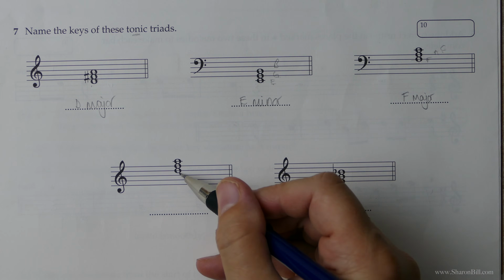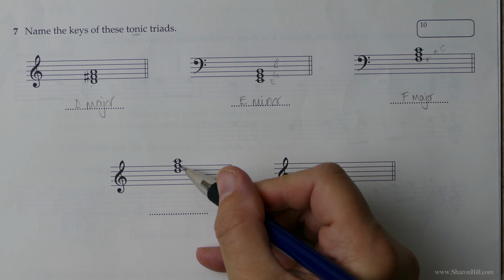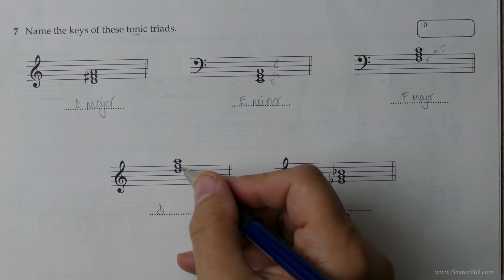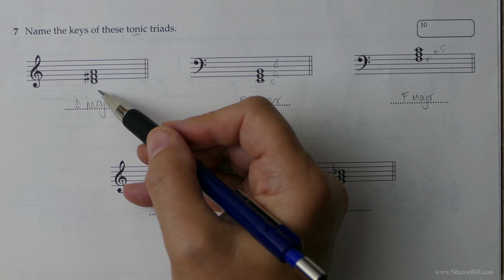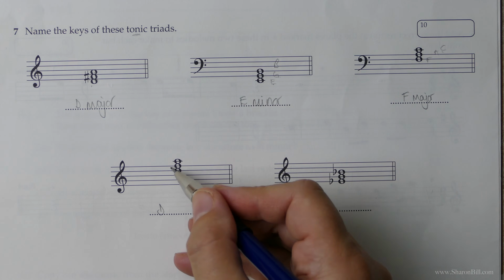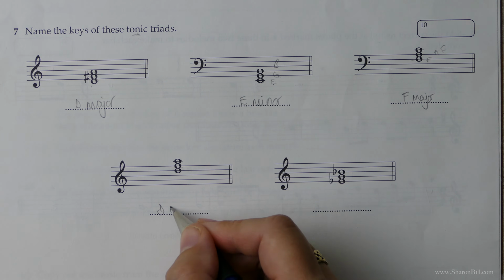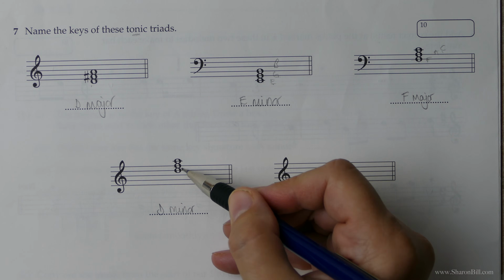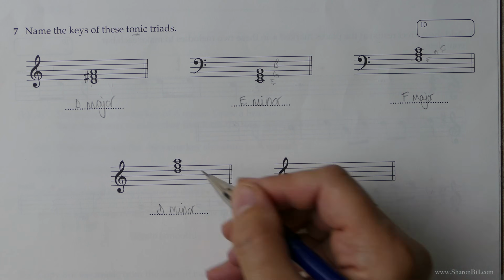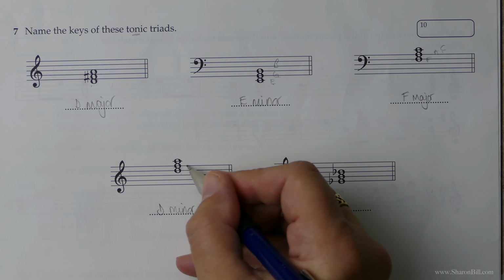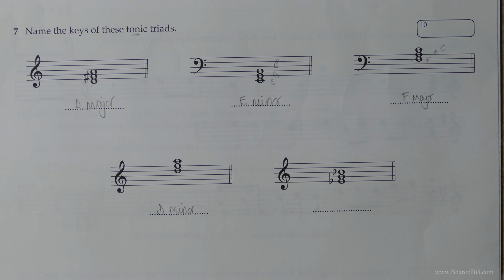There we go. So here we have a D, an F and an A. So we know that it's D something. Now here there's no F sharp, so we knew that the earlier one was D major because there was an F sharp. Here there is no F sharp. This is D minor because D minor has a key signature of B flat, and so there's no B here to be flattened. That's not part of the triad, but that explains the lack of the F sharp there.